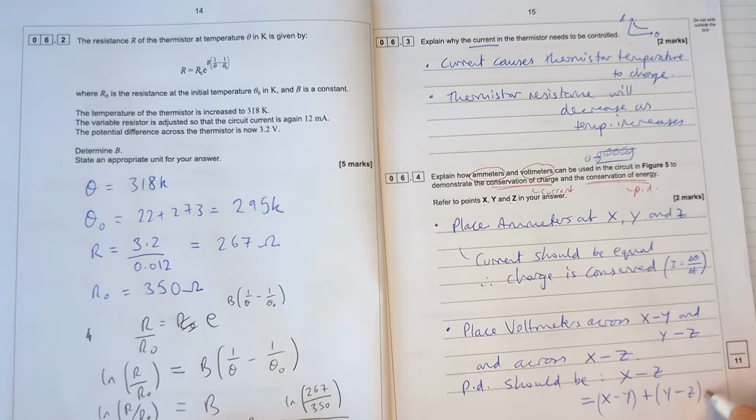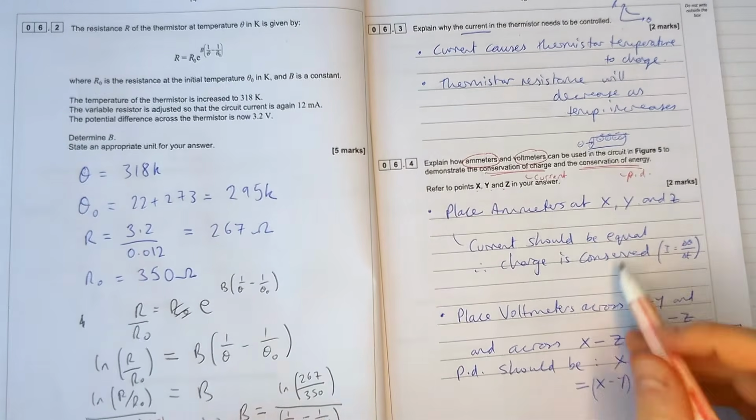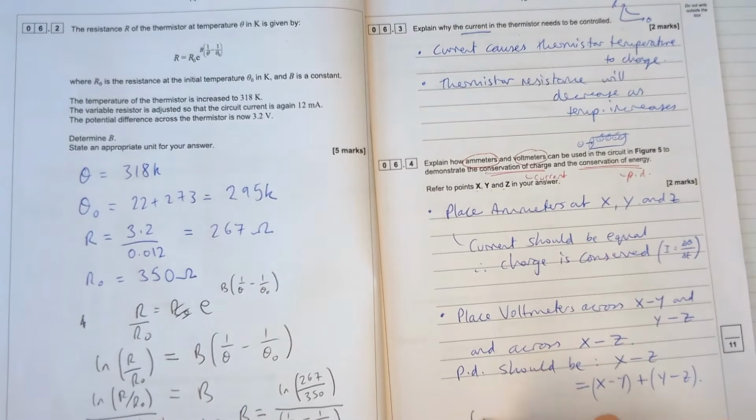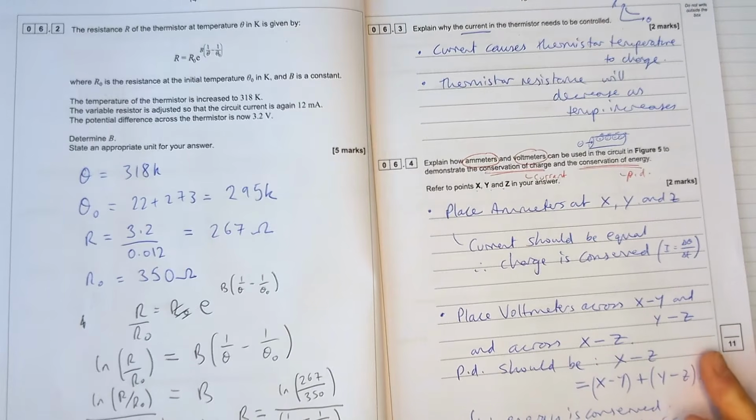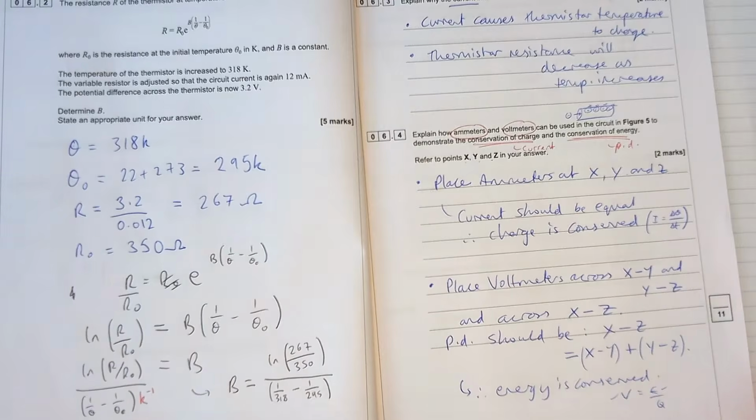You can phrase that differently. I've just used the letters here and I'm running out of room slightly. And that would show that energy is conserved. And again, the explanation behind that is because potential difference is equal to energy or work done per unit charge. So if energy is conserved, that means the voltage doesn't get lost anywhere.